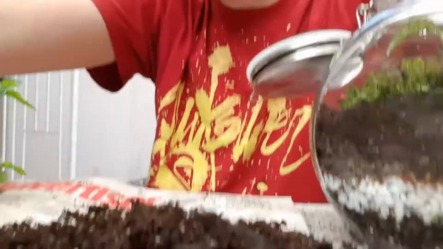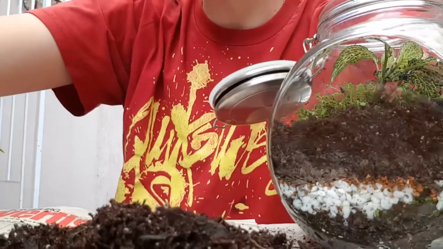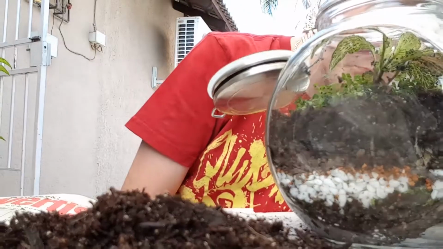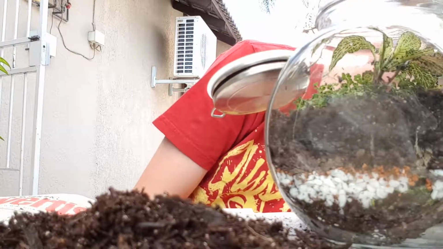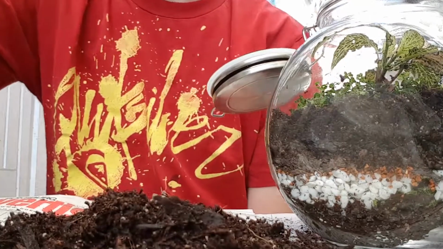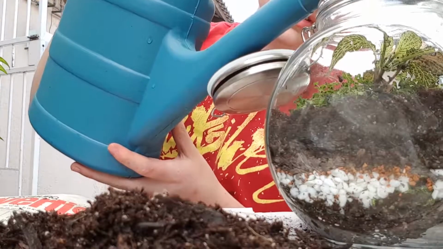Got a massive pile of dirt to sort out. Nice, now my screen is full of dirt. It's alright though. Now, I have got to water this thoroughly. For that, I have thought.